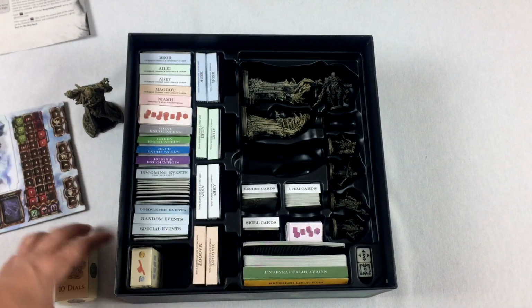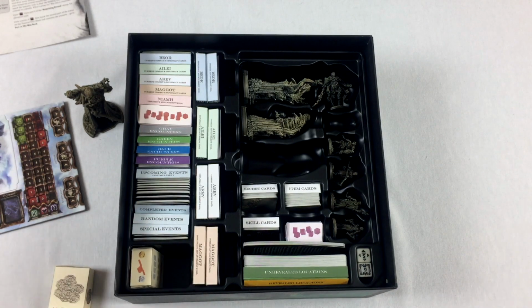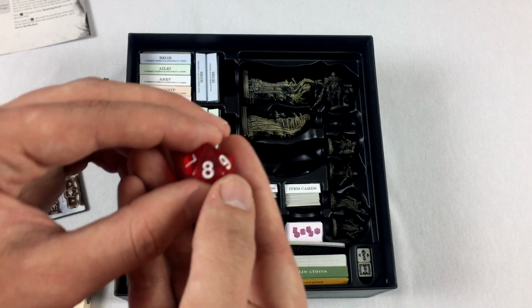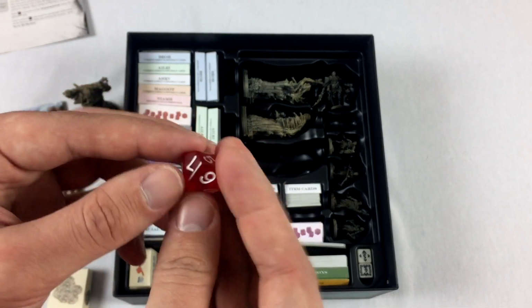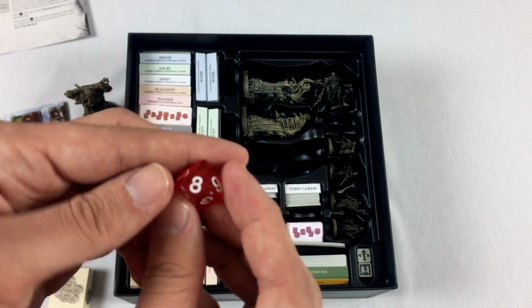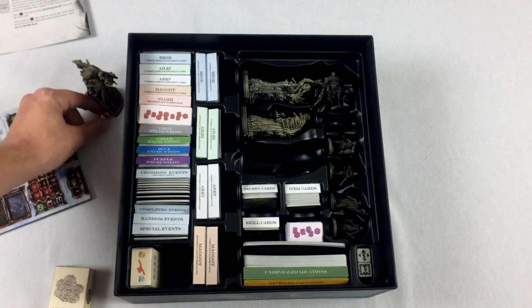I love that idea. But what I'm going to be doing is, for the video and for my sanity, I'm going to be using my Aeon's End and Gloomhaven dice. I got these from the Aeon's End Kickstarter. These are just tick down dice. They start at 10, but we're just going to start at 8. And I think that'll be easier to see on camera, and it'll be easier for me to notice and remember things.